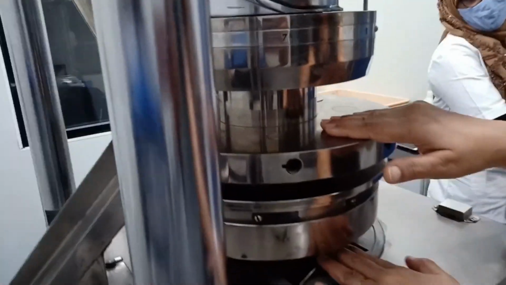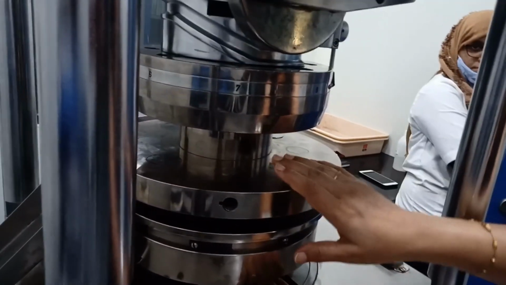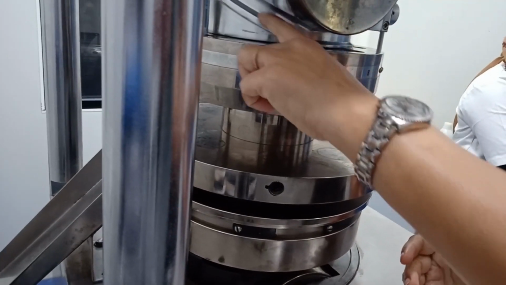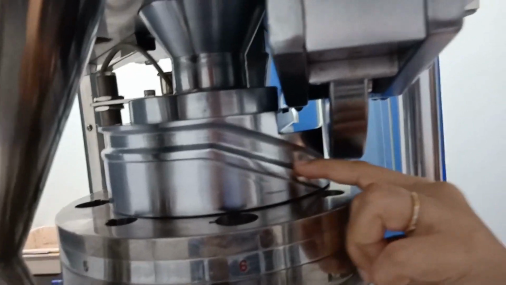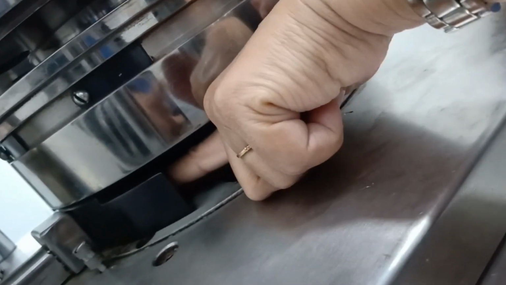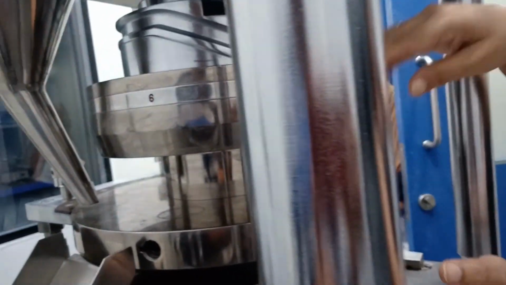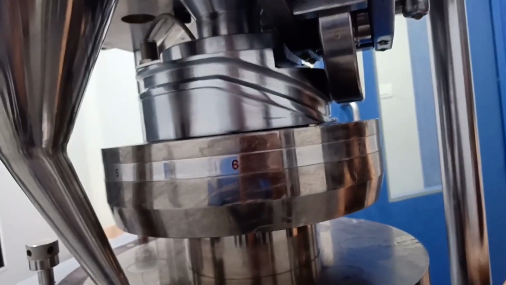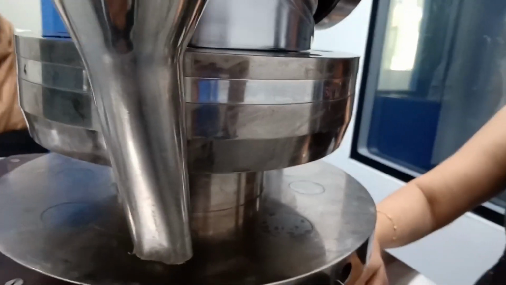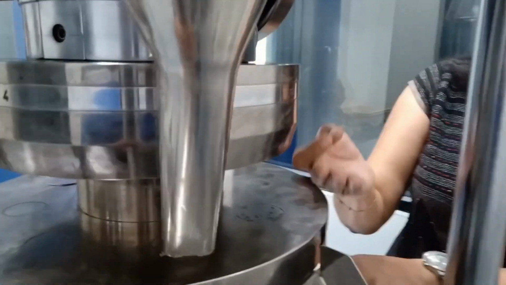Now once the compression has taken place, the upper punch will be moved with the upper riding cam. This is called the upper riding cam. And show here, the lower punch will move towards the lower riding cam. So both are moving in the upward direction. When the upper punch moves upward, it leaves the cavity, and when the lower punch moves upward towards the lower riding cam, it will try to push the tablet.